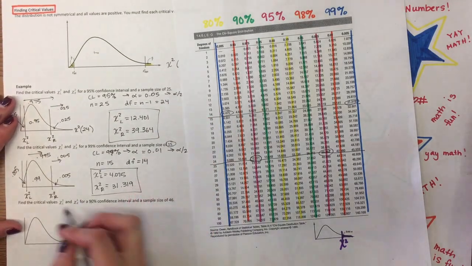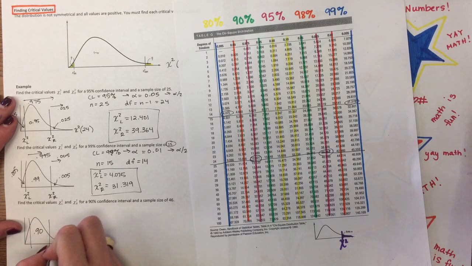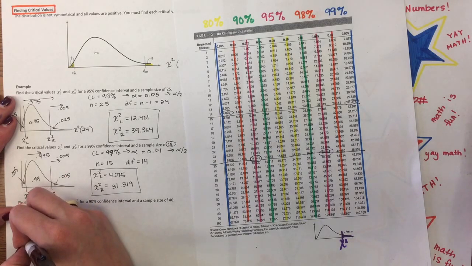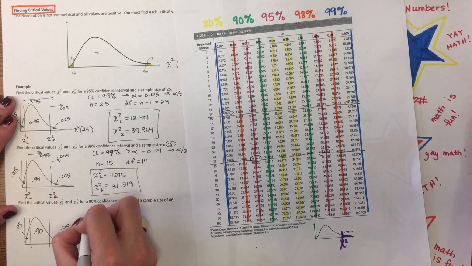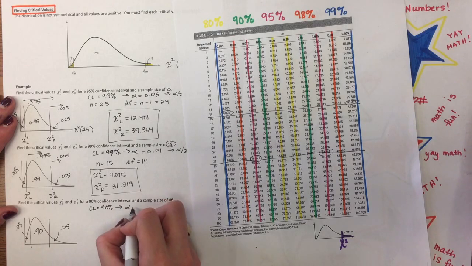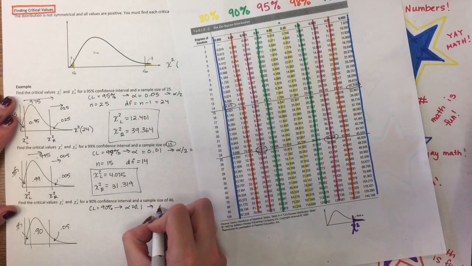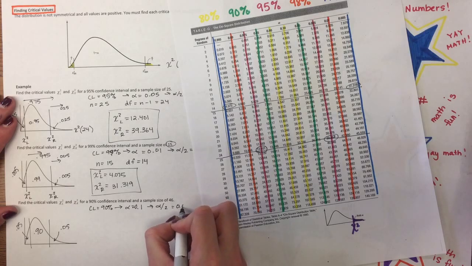For my last problem, I have a 90% confidence level, so 0.90. This will be 0.05. This will be 0.05. So confidence level is 90%. Alpha is 0.1. Alpha over 2 is 0.05.